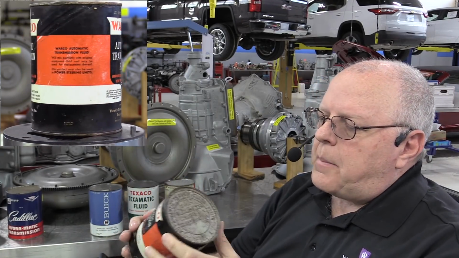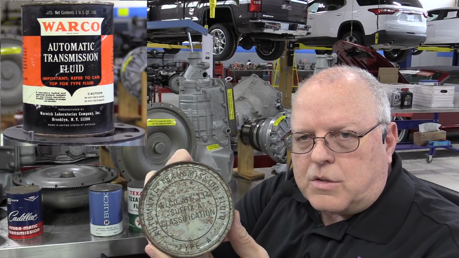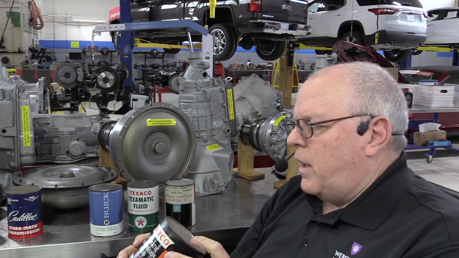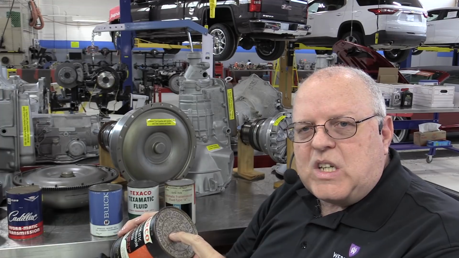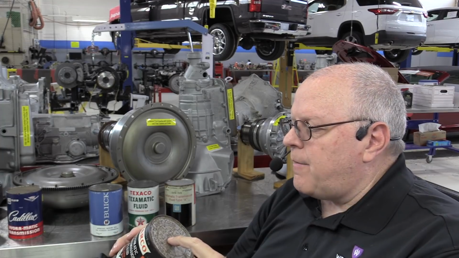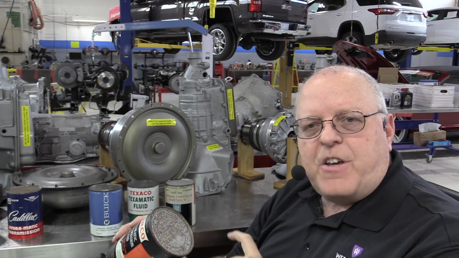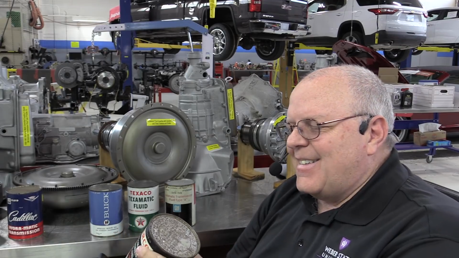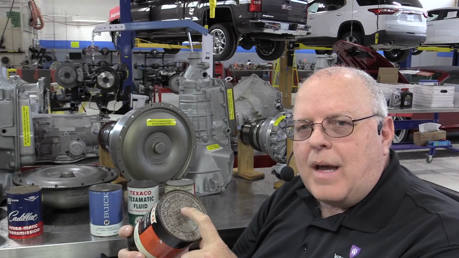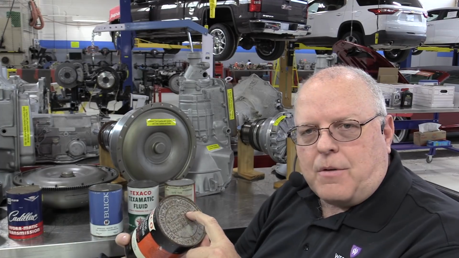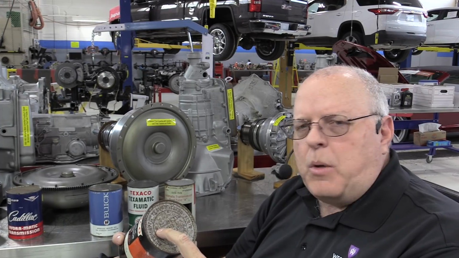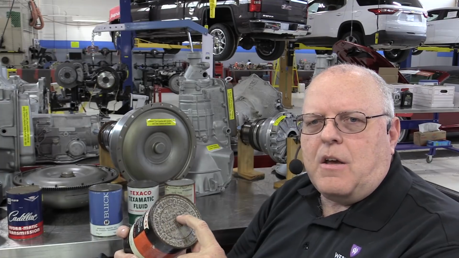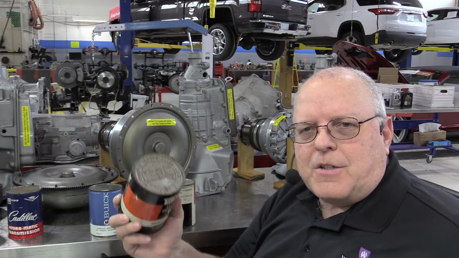And then on the top, it's kind of hard to read because it's rusty, but it reads WLCO-ATF 334 Suffix A. So instead of the AQ ATF and then a number suffix A, this says WLCO-ATF and then a number suffix A.